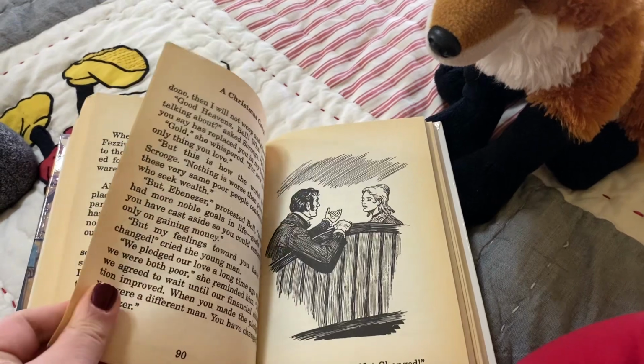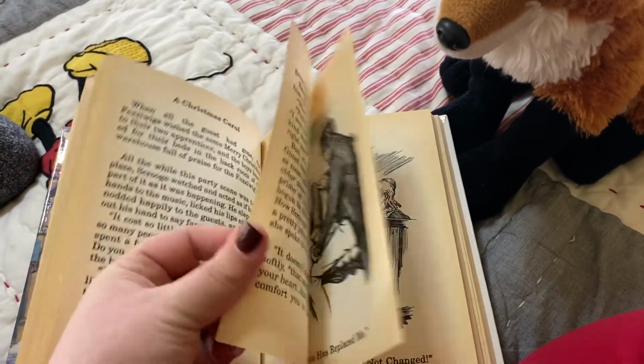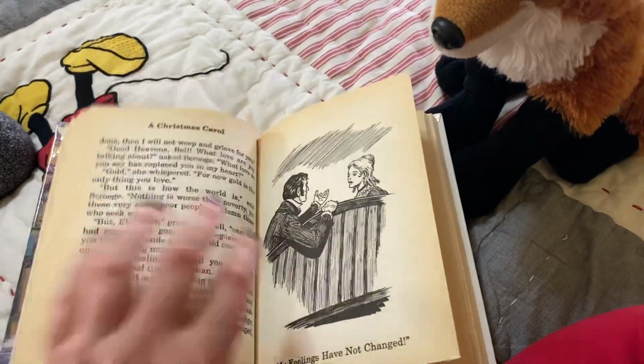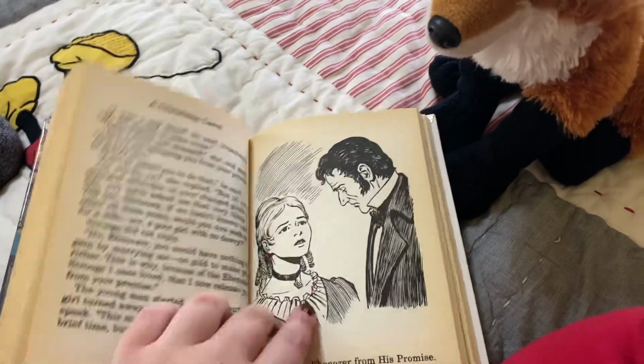So they all left. This is Belle, them breaking up here.